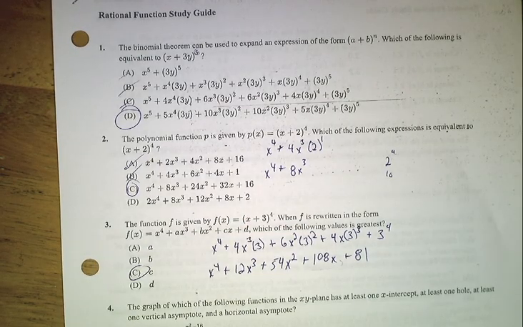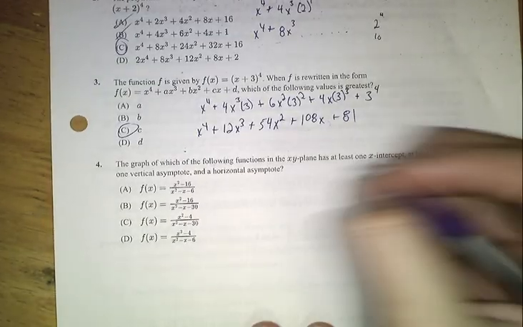The graph of which of the following functions in the xy plane has at least one x-intercept, one hole, at least one vertical asymptote, and a horizontal asymptote? For this, we're going to need to factor these. Make sure I get this back in frame. We need to factor each one of them.